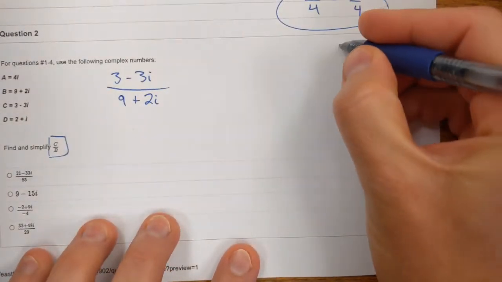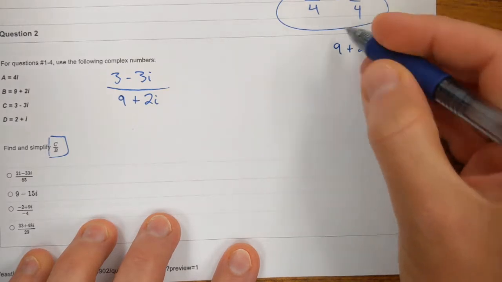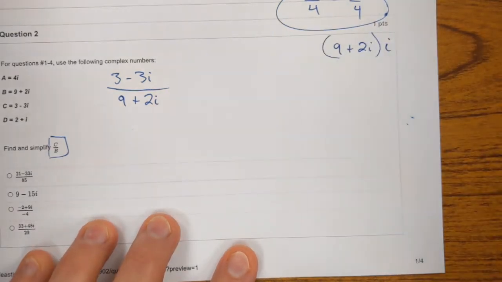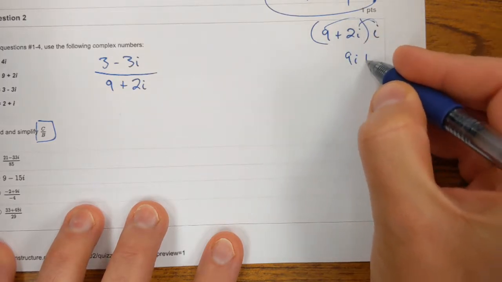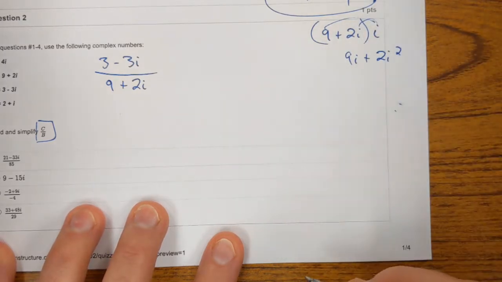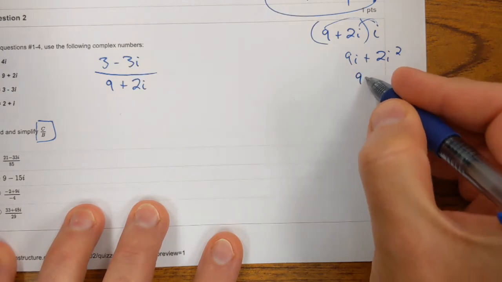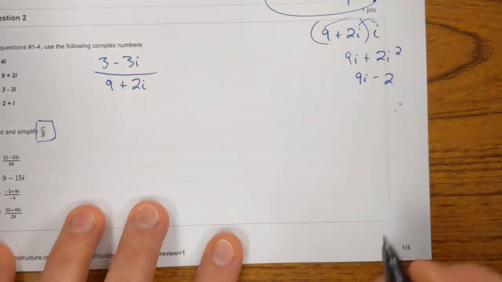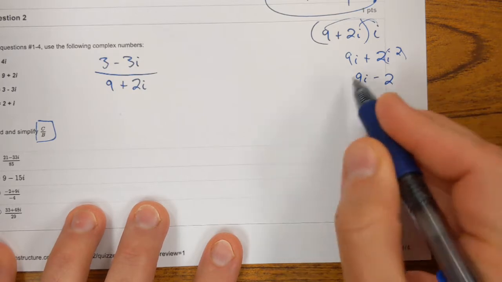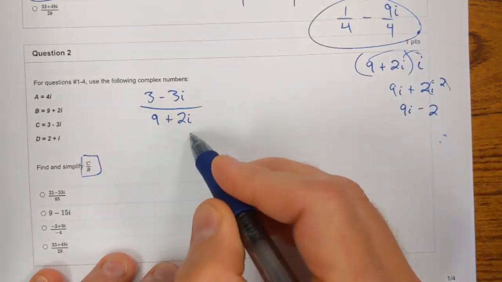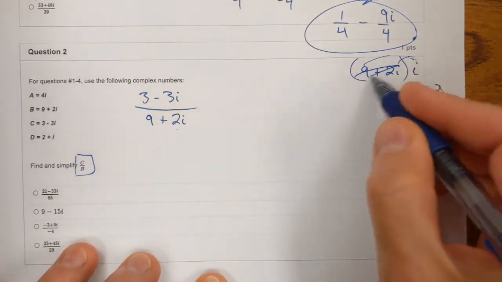See, the problem with 9 plus 2i is, if you try to just multiply it by an i and distribute, you get 9i plus 2i squared. You would end up with 9i minus 2. And the problem is you still have an i in this denominator. So just multiplying this denominator by i isn't going to fix anything.